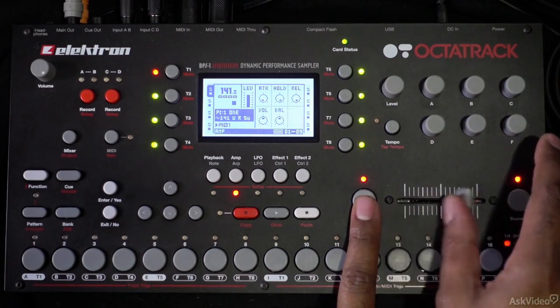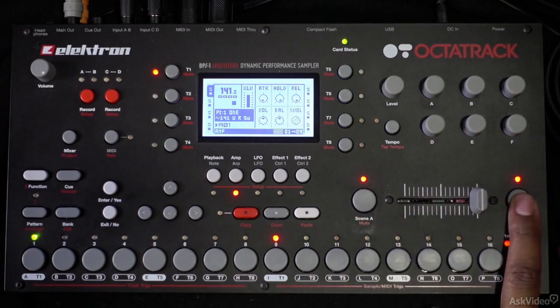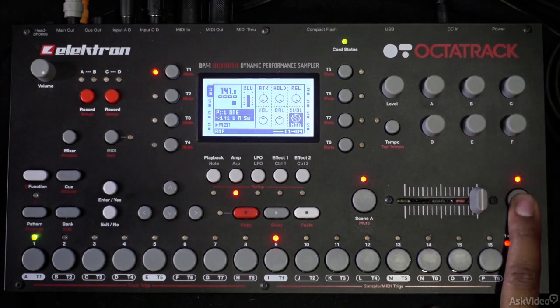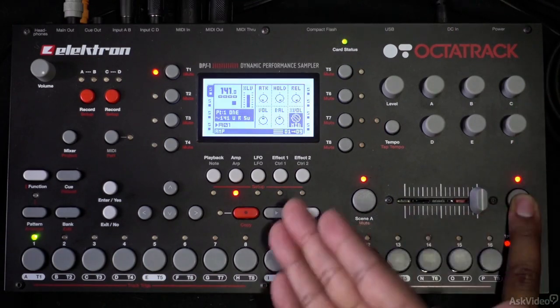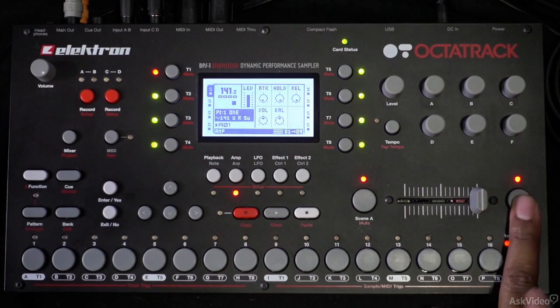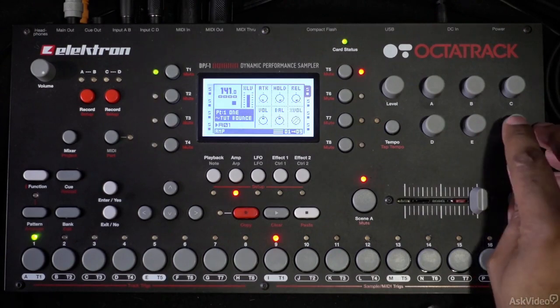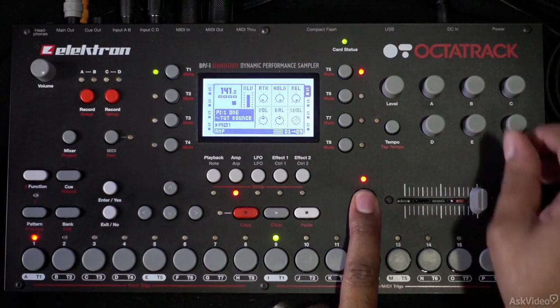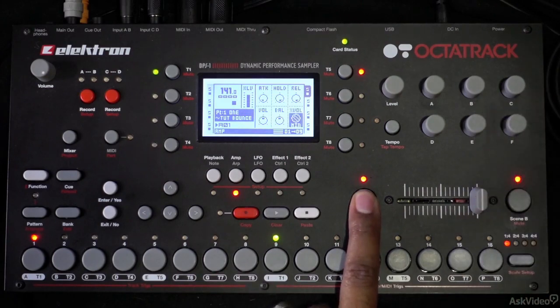Now I'm going to move the crossfader over here. I'm going to hold down scene B, and I'm going to make sure that when I'm on this side, the track volume is at its minimum. Not the track volume, the amp volume. Now let me go to track 5 and do the exact opposite. Hold down scene B. When I'm at scene B, track 5 will be at its maximum. And when I'm on scene A, track 5 will be at its minimum.